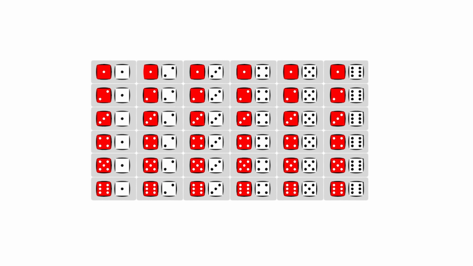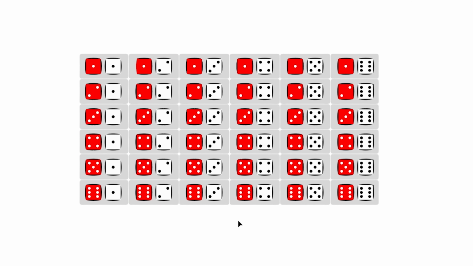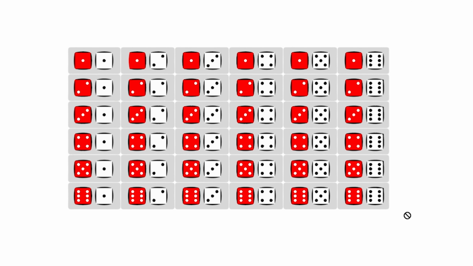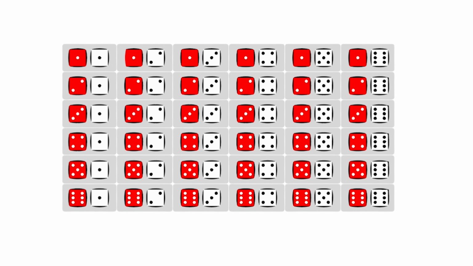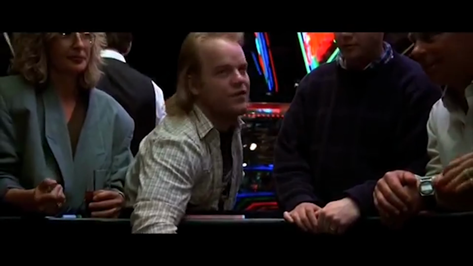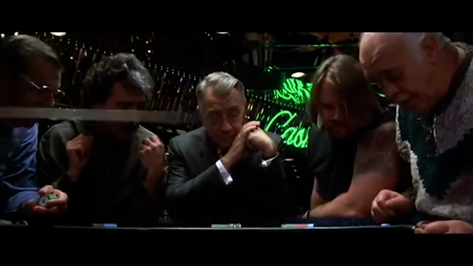When we think about dice, there's two different values that can come out of two dice, but they're limited to values of 1 through 6 per die. Think about it at the craps table. There's just only so many results that can come out of rolling the dice.